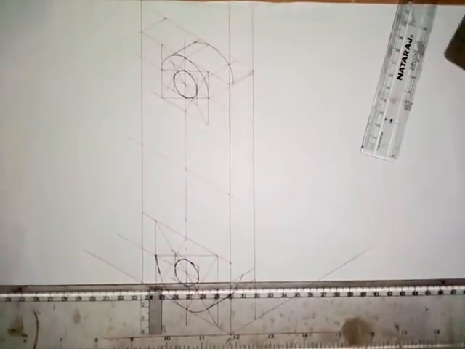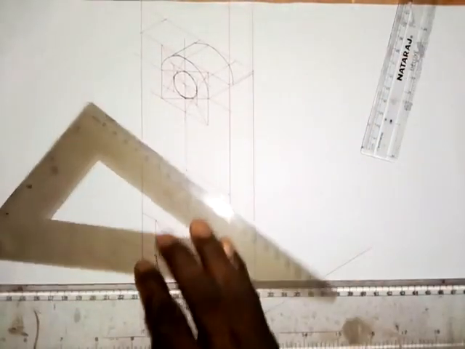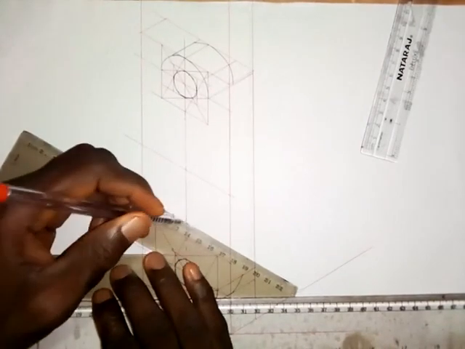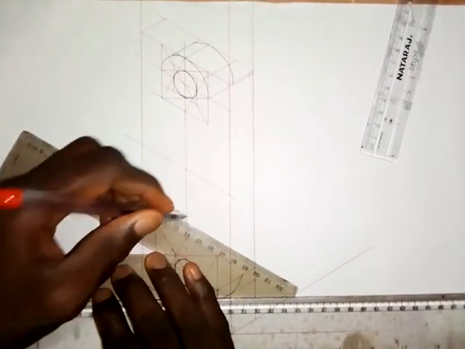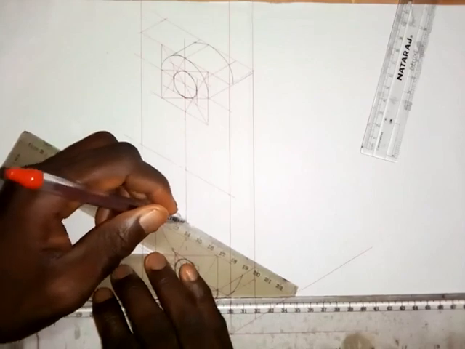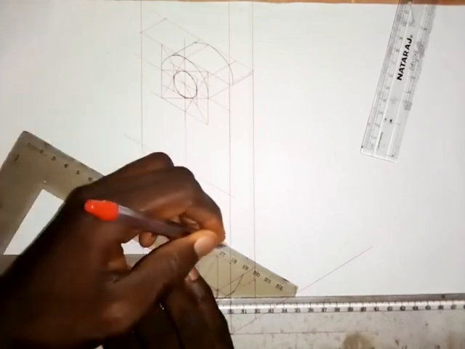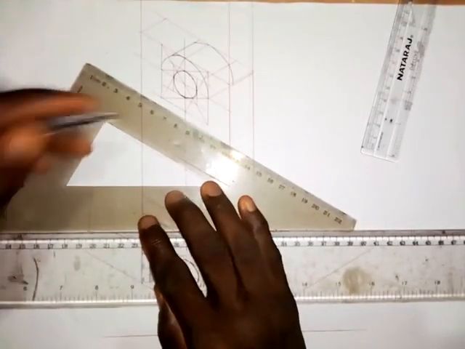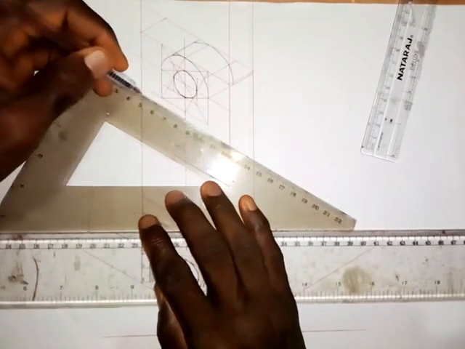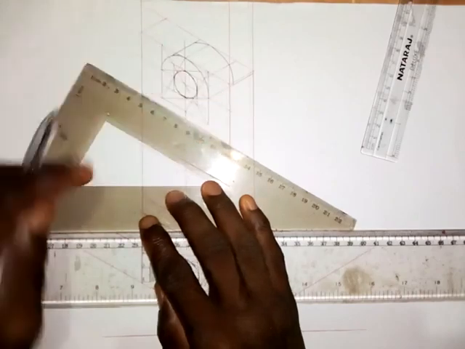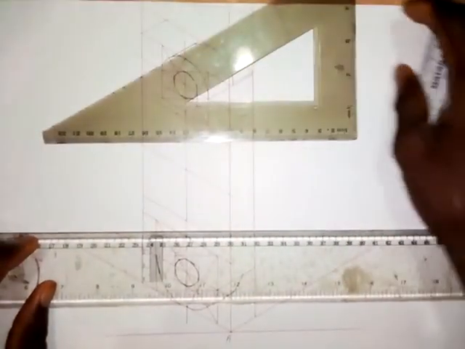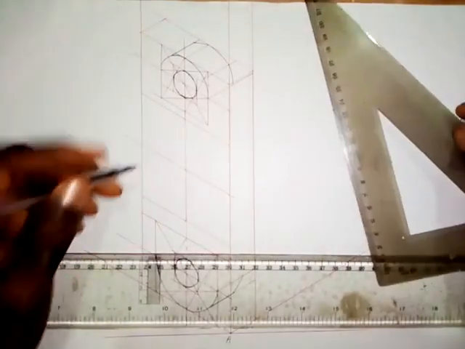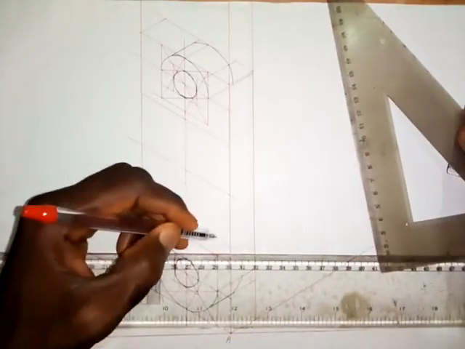So all I need to do now is to draw a line in this direction, transfer this to this side, then I will also transfer this to this side from here to here. Okay, so I'm going to draw a part of the circle.